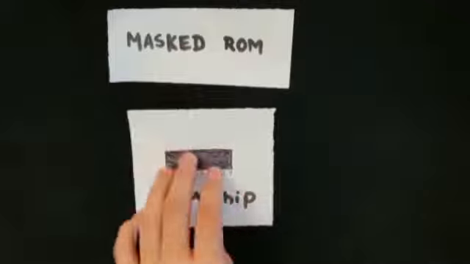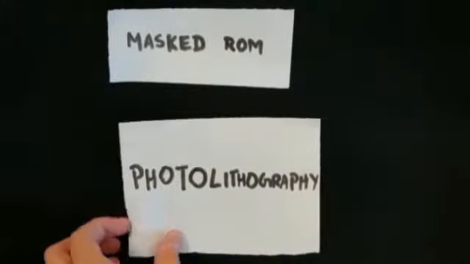Mass ROM is also referred to as a ROM chip. Its contents are programmed by the integrated circuit manufacturer rather than by the user. Regions of the chips are masked off during the process of photolithography. We will cover the basics of photolithography at the very end of our videos.